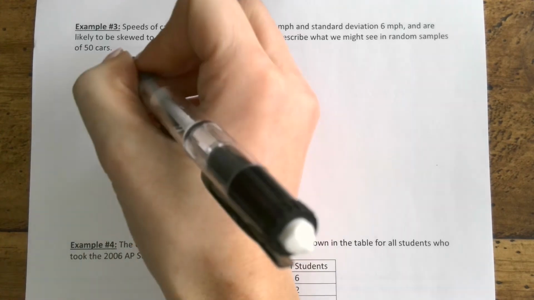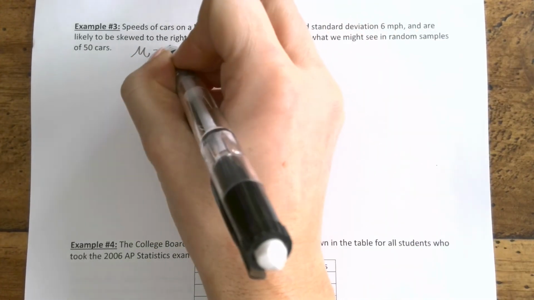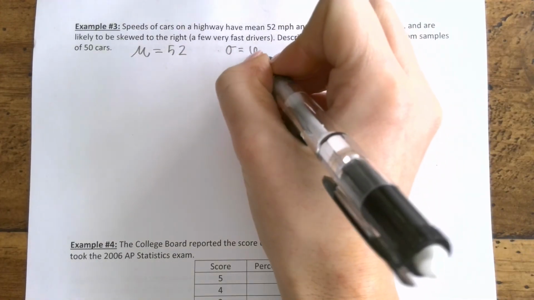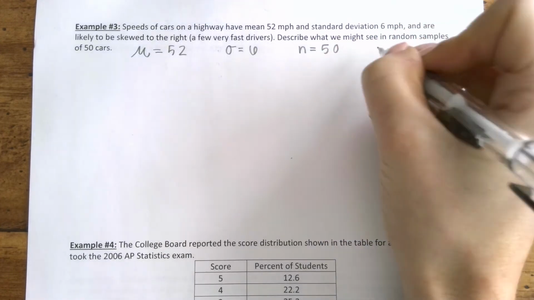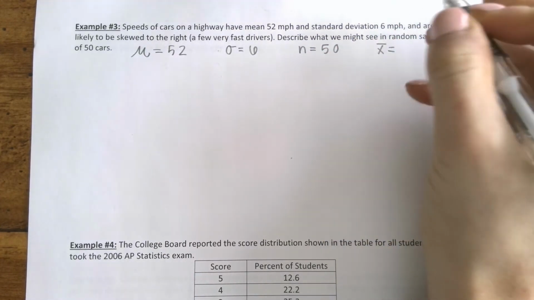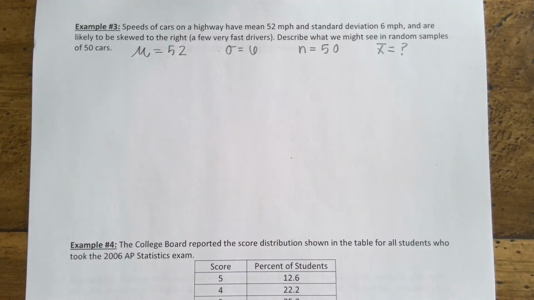So again, I'm going to start with listing my variables. The mean that they're telling me is 52. My standard deviation, 6. I am surveying 50 cars, and the average for that sample, they don't give us, we don't know. That's what we're trying to find out, what do we expect to see.